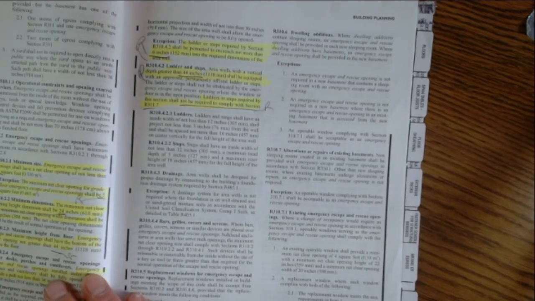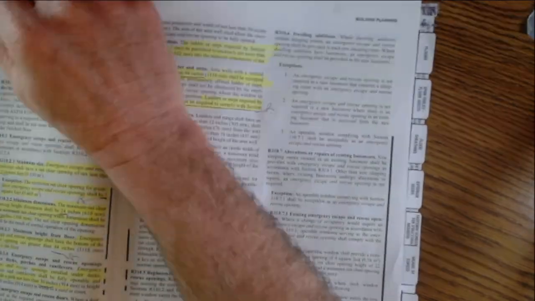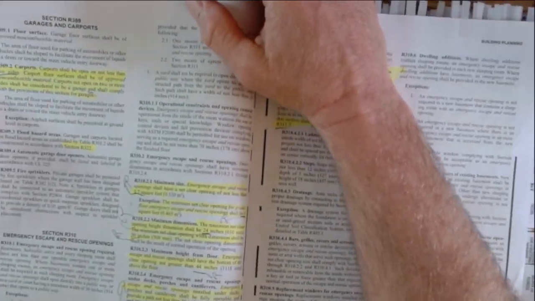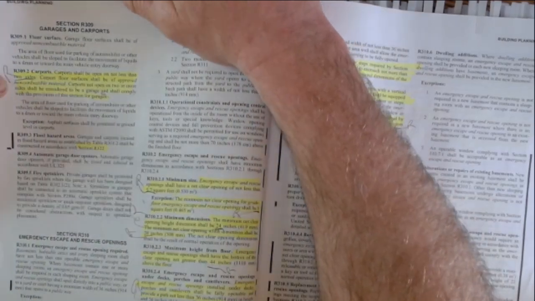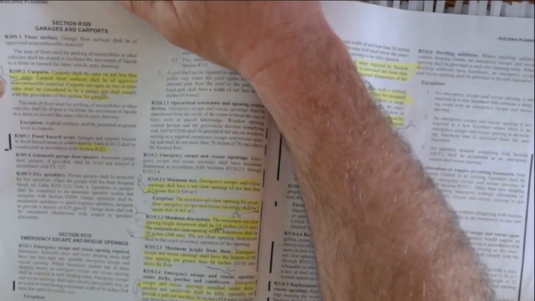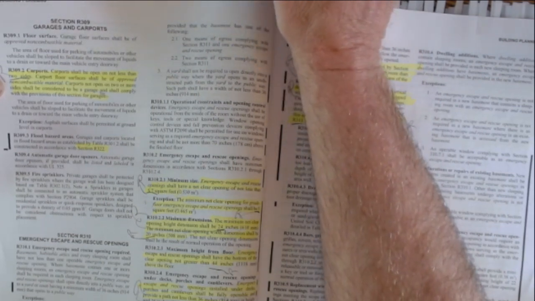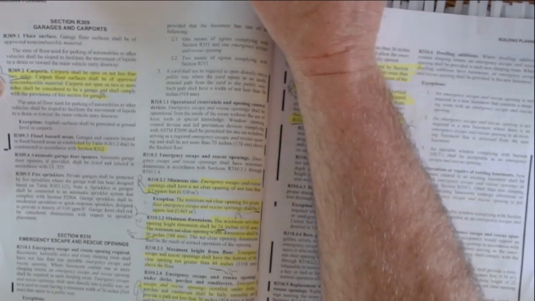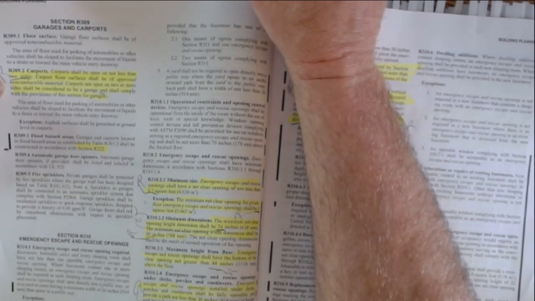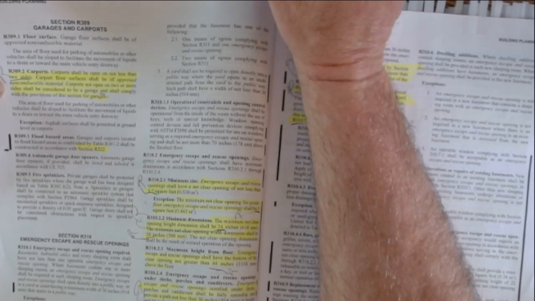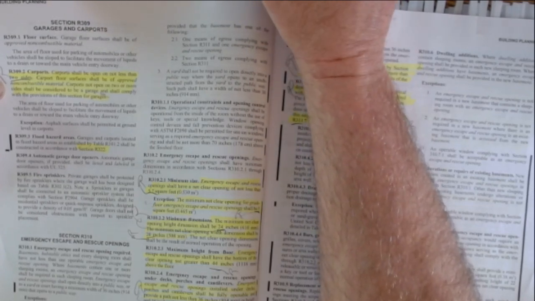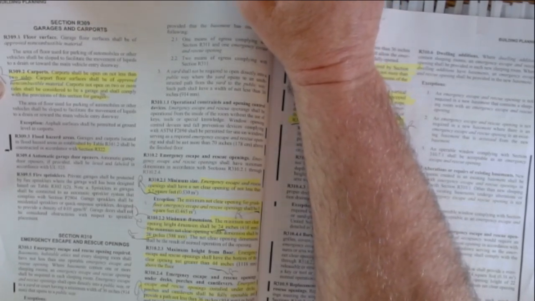Carports. Okay, now remember what I said before, dwelling units. You can't have a garage next to a dwelling unit, like sleeping quarters with an opening. But they'll ask you this question. So can you put a bedroom with a door open into a carport? And the answer is yes.